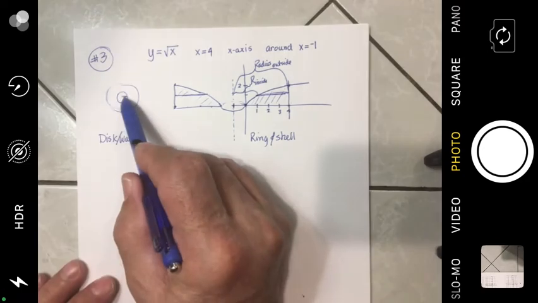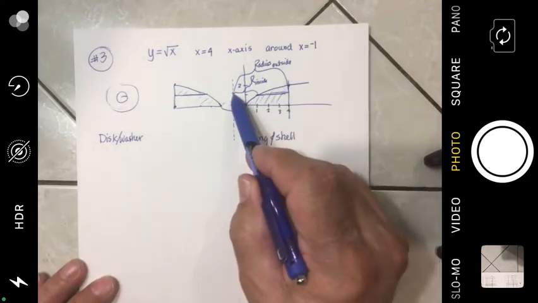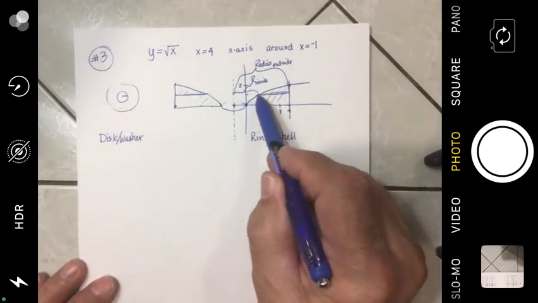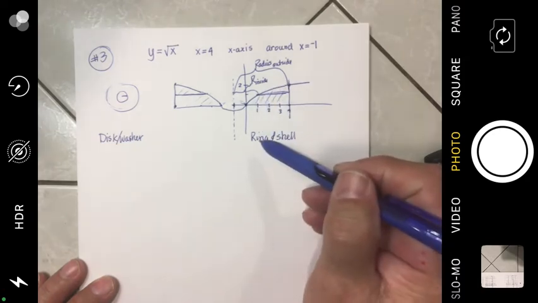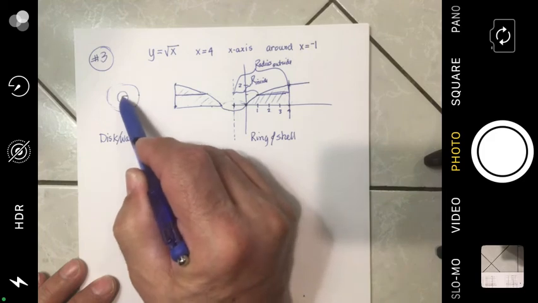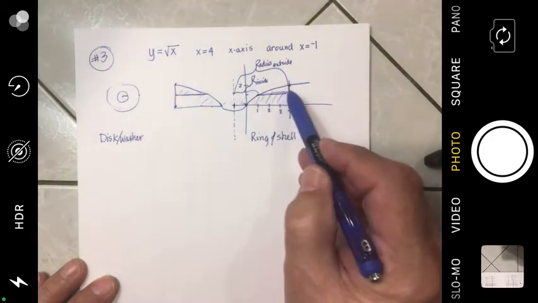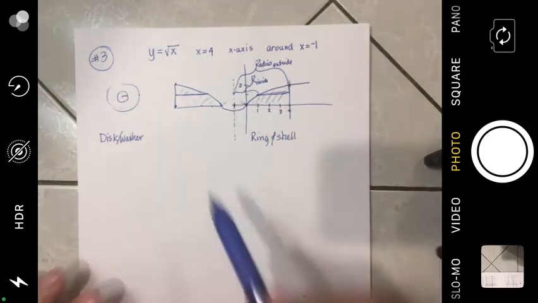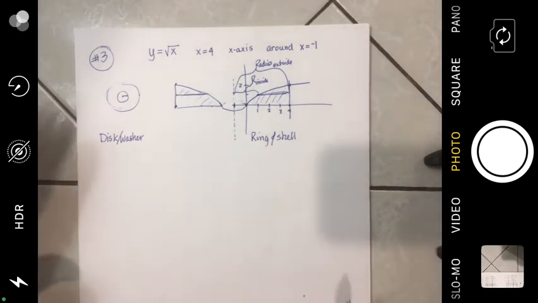So there's an inside radius, and that would be from the center line to there. And there'd be an outside radius from the center line to there. And I've labeled those. Okay?